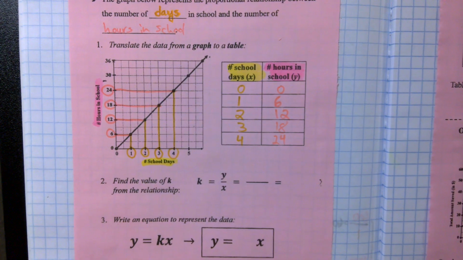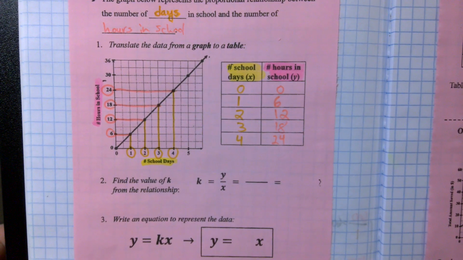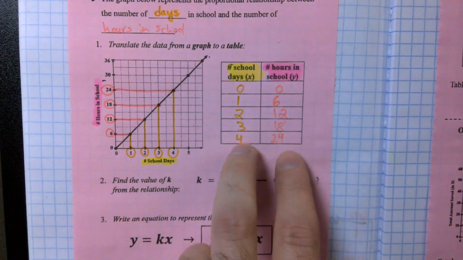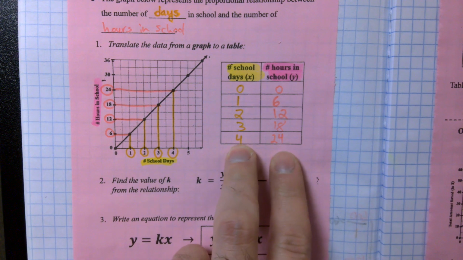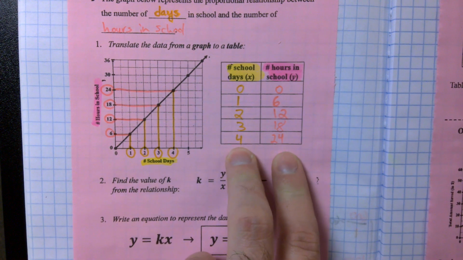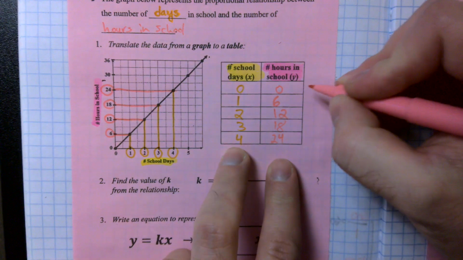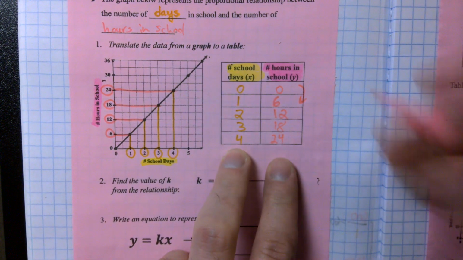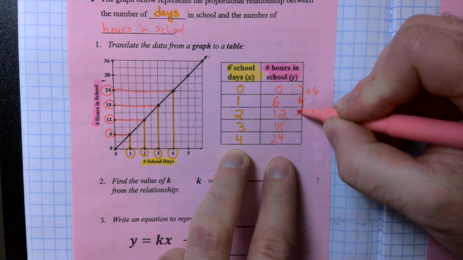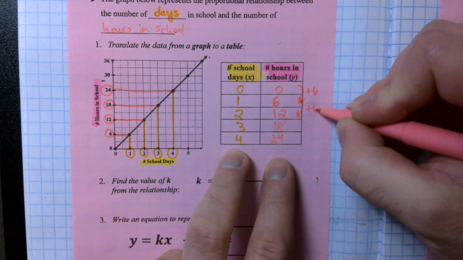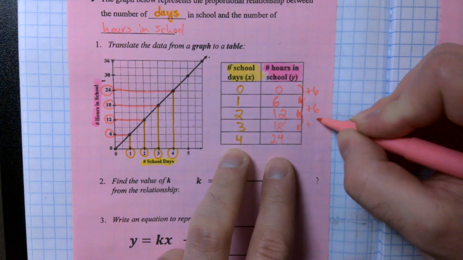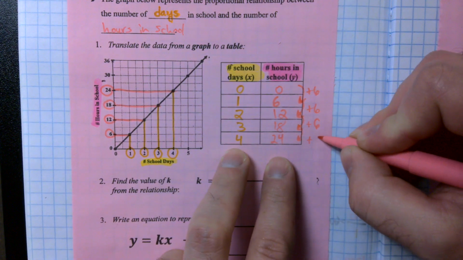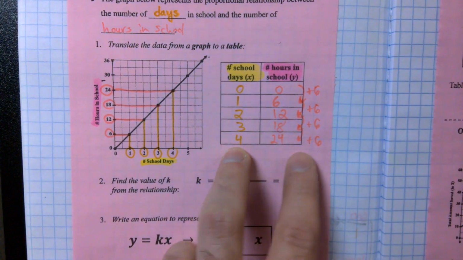So if I want to find k, what do I need to do with the table? Finding y over x. Well, what can I draw on either side of this table to find out what my numbers are going to be? We're going to do our little arrows, okay? How do I get from 0 to 6? Plus 6. I'm adding 6. What about from 6 to 12? Add 6. What about from 12 to 18? Add 6. And 18 to 24? Add 6.